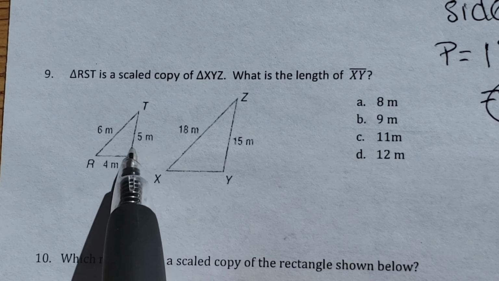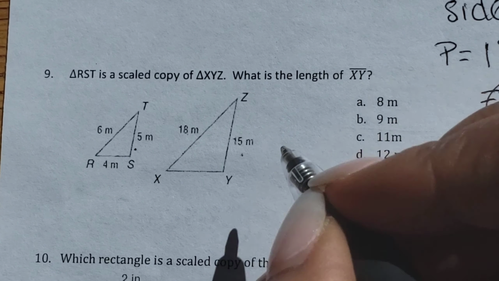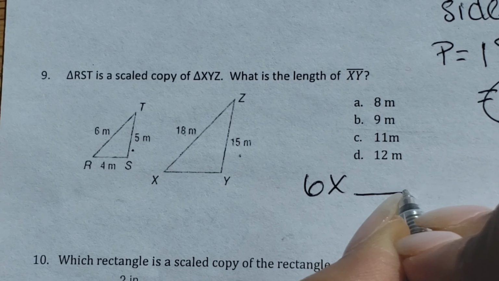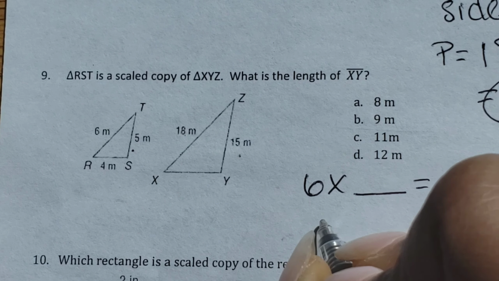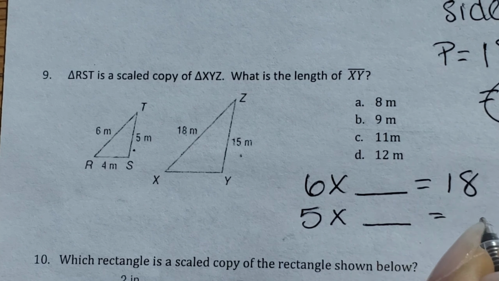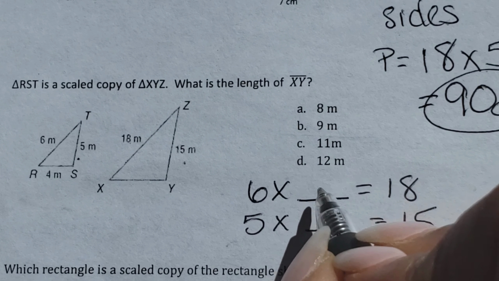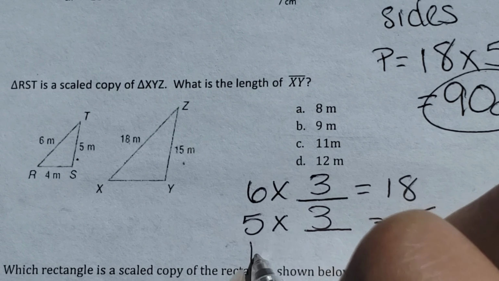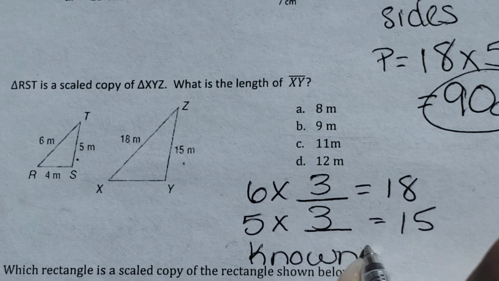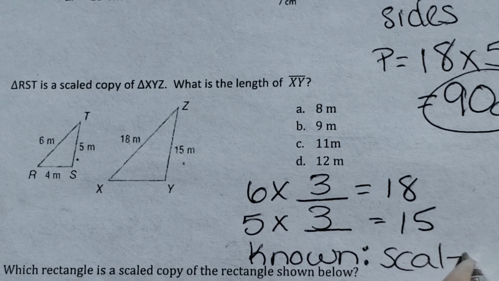All right, let's move on to number 9. I have a scale copy. I'm taking the things that I know. 6 times blank equals 18, or 5 times 15 equals 18. Of course, my answer to those is going to be 3. 6 times 3 gives me 18, and 5 times 3. So I know that I have a scale factor of 3, okay?